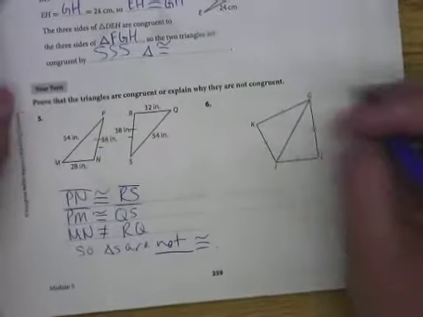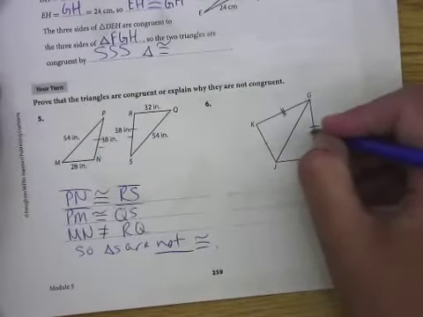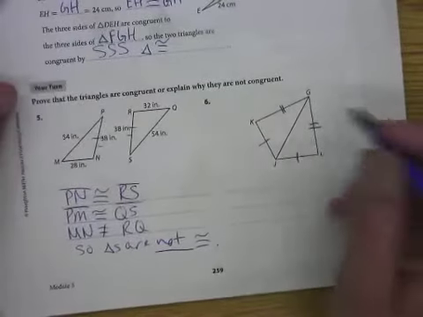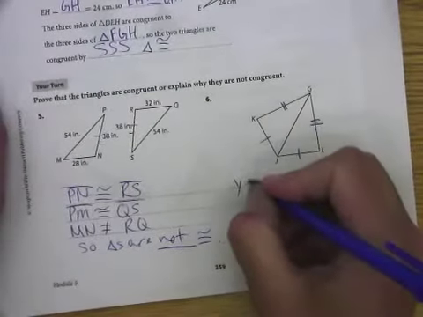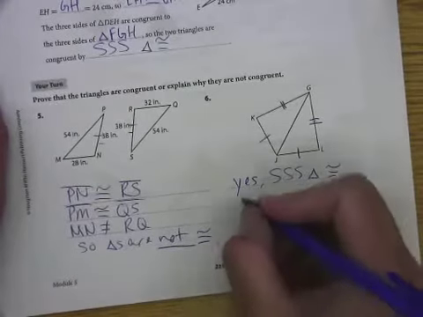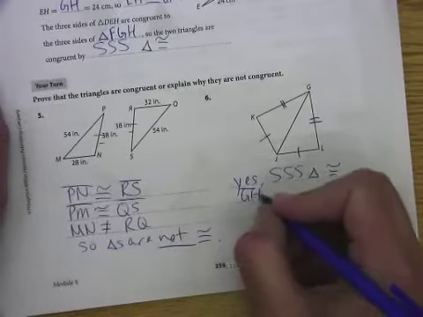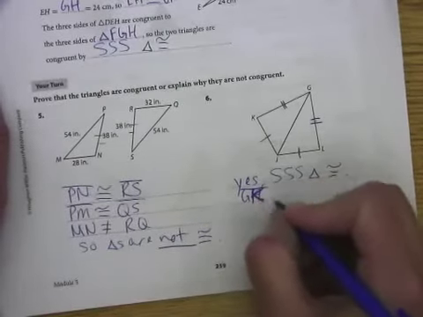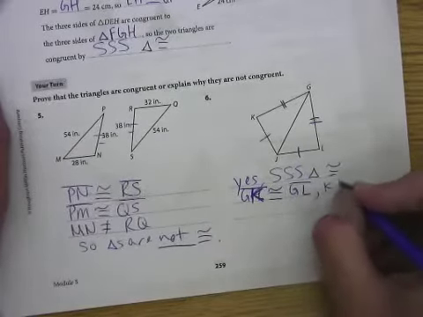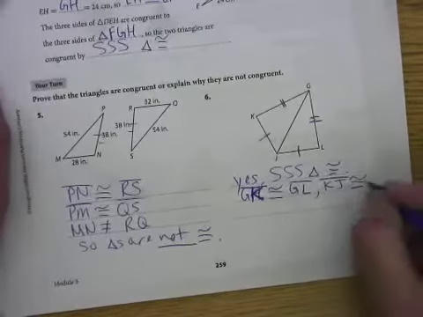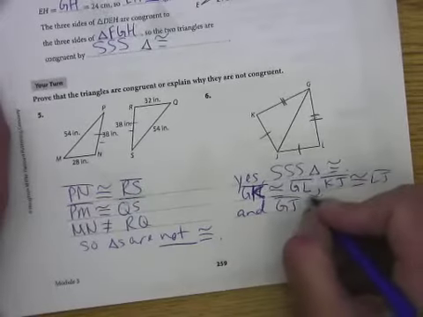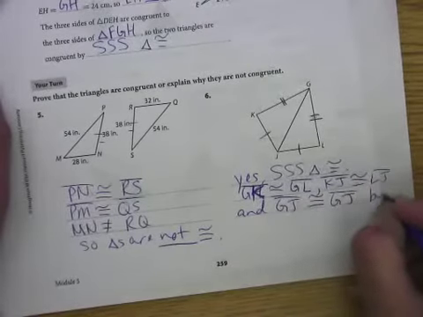In number 6, they didn't give us any lengths, but they did tell us that this length is equal to this length, and that this length is equal to this one, and we know that GH is congruent to itself. So yes, the triangles are congruent by side-side-side triangle congruence, because we noticed that GK was congruent to GL. KJ was marked congruent to LJ, and GJ is congruent to itself by reflexive.